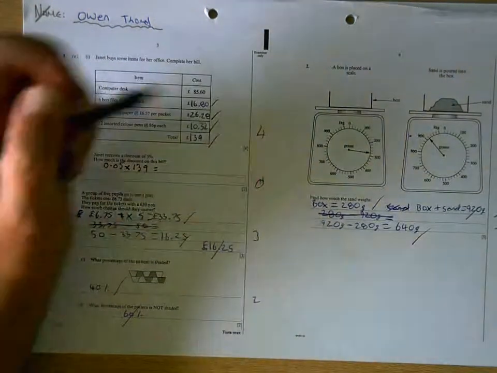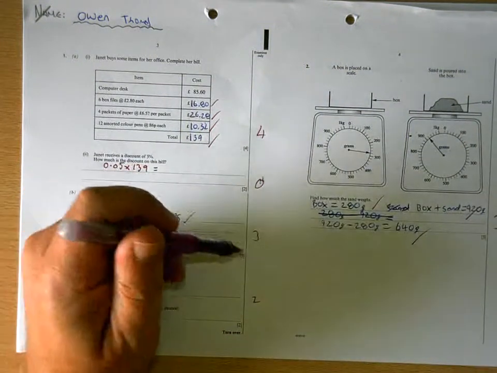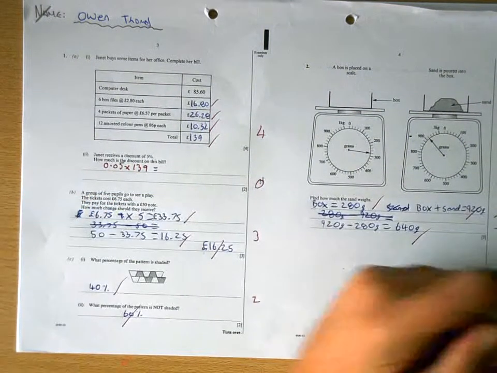So you've dropped 2 marks on that page, 3, 7, 10, 12 marks.